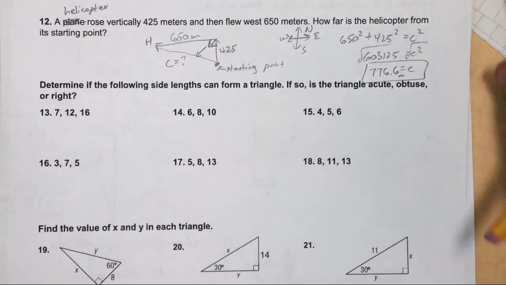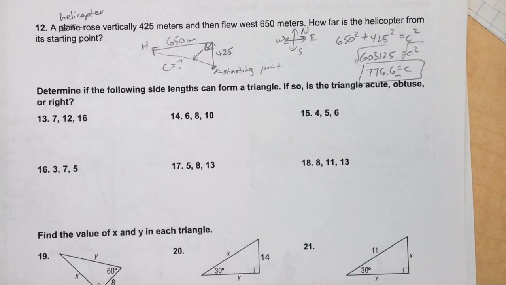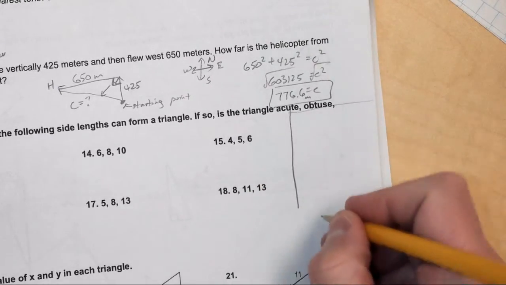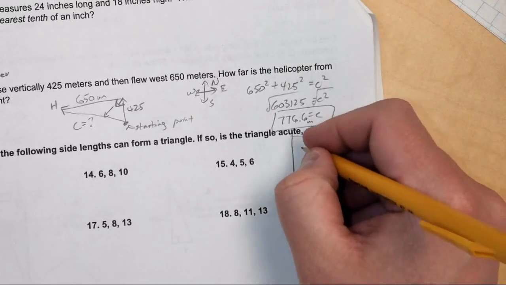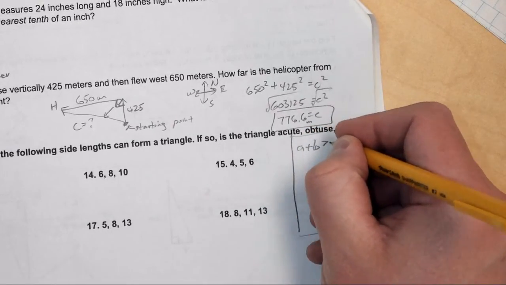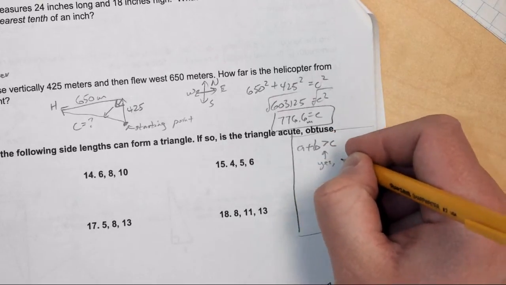So let me do a couple problems on 13 through 18, and then I'll stop this video and do another video for the other kinds of problems. Determine if the following side lengths can form a triangle, and if so, is the triangle acute, obtuse, or right? First of all, we did this in the notes on the Pythagorean theorem. Is it a triangle? If it's a triangle, A plus B needs to be greater than C. If this is the case, then yes, we can make a triangle.